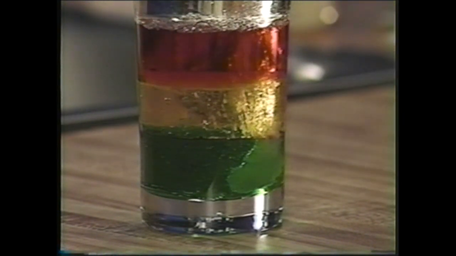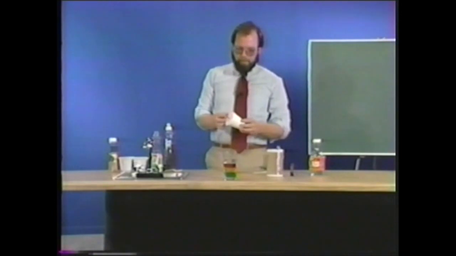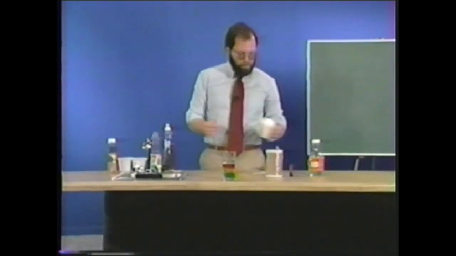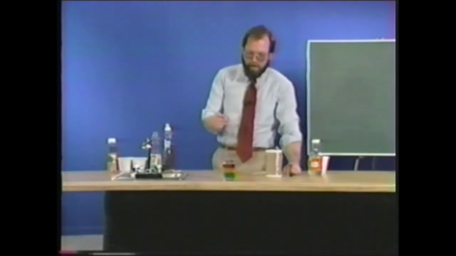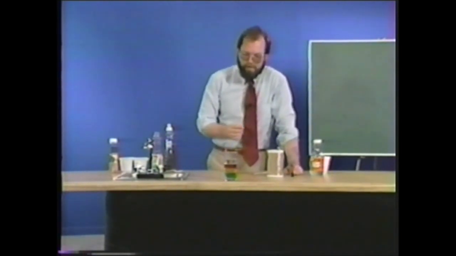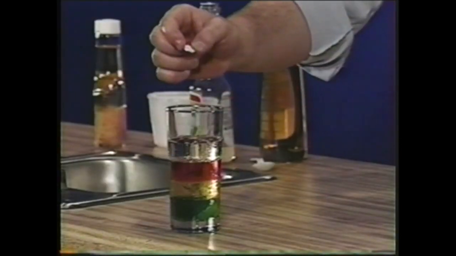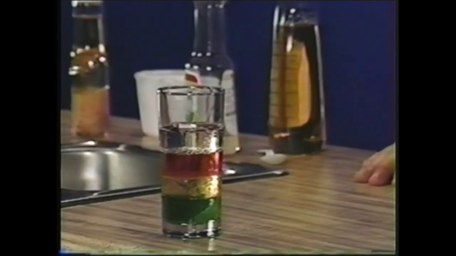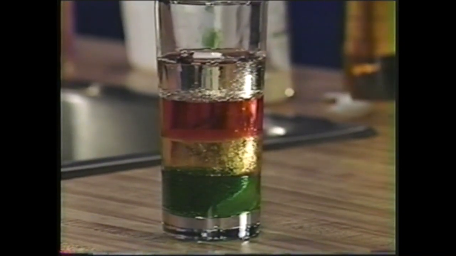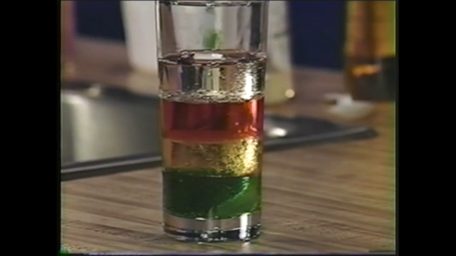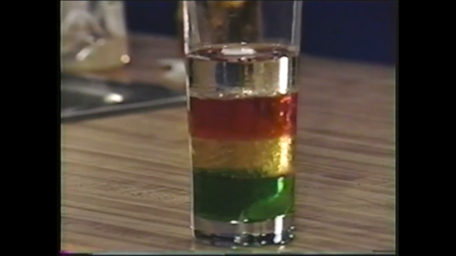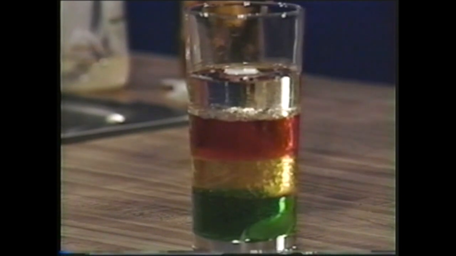One last solid material that we'll try is a piece of styrofoam. Here I have a styrofoam cup, and I'll just tear a piece of styrofoam out. Can you predict which layer the styrofoam is going to end up in? I bet you can. Let's drop it and see what happens. As you can see, the styrofoam floats on the oil layer, and I imagine this doesn't really surprise too many of you.